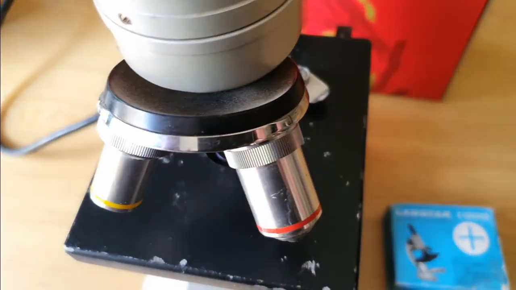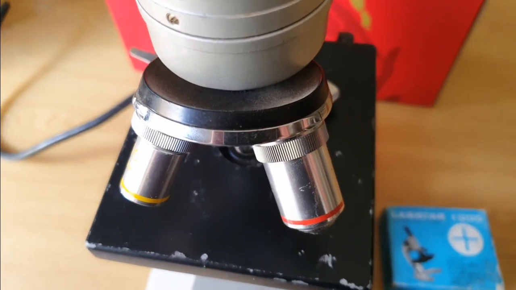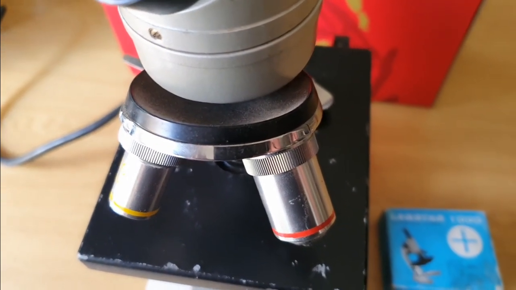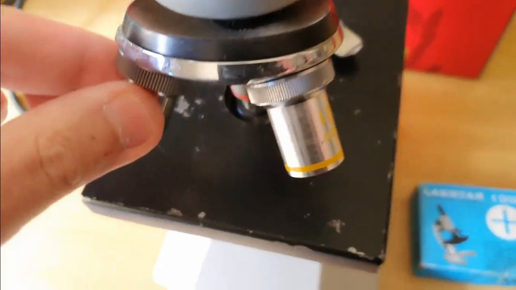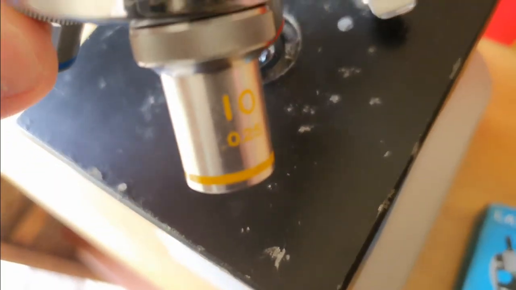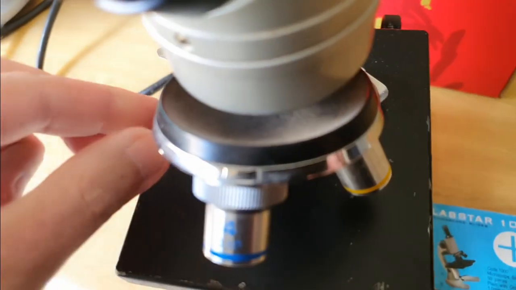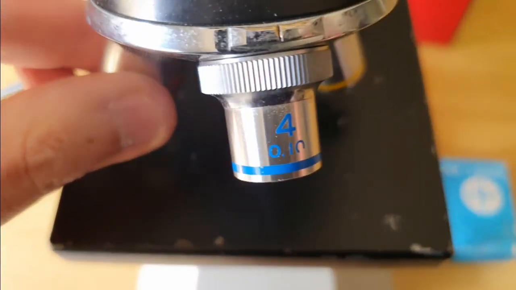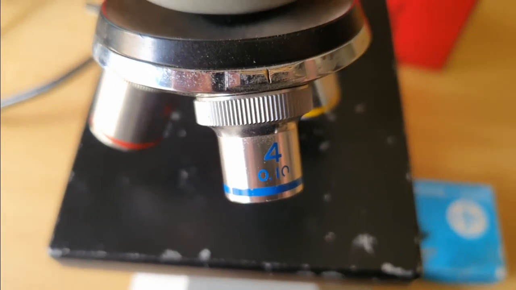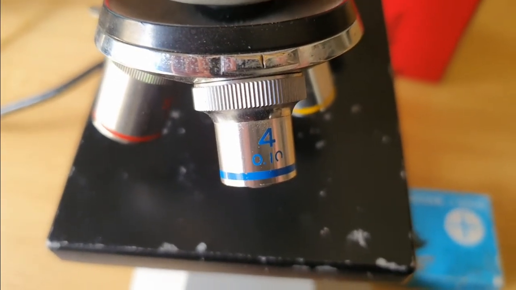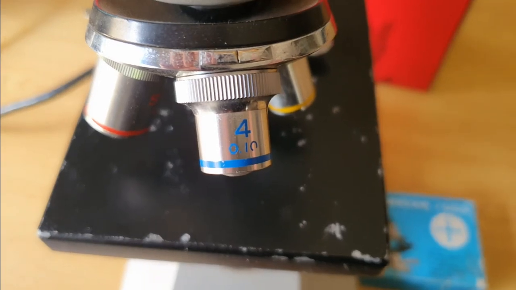That's really good to get an overview of the slide and then go down and spot the individual flukes. The yellow one on here, the ×10, I'd normally use for the likes of Costia and the smaller parasites, but for flukes I use ×4, and that gives me a good view of the slide as a whole, and I can see what I'm looking at.